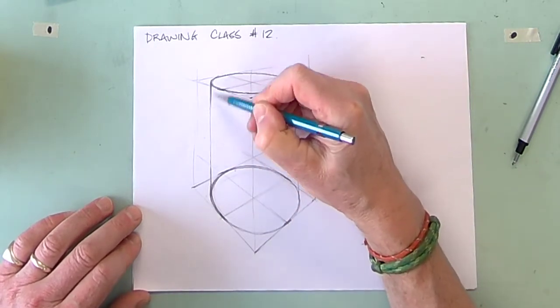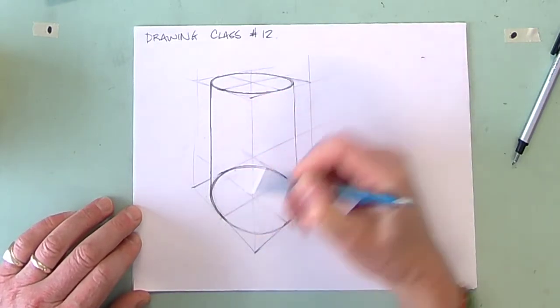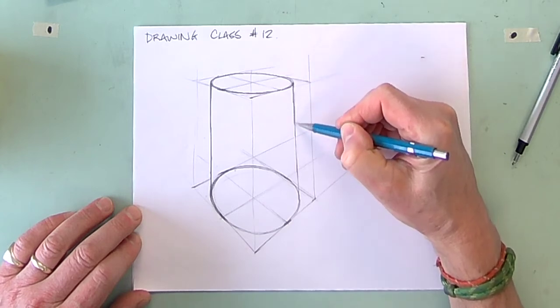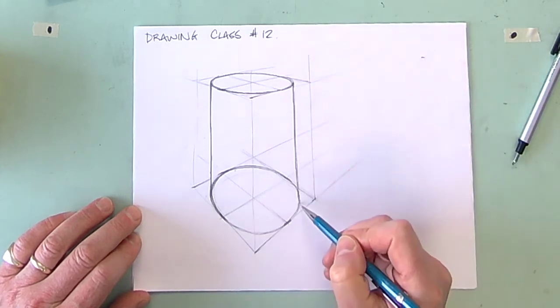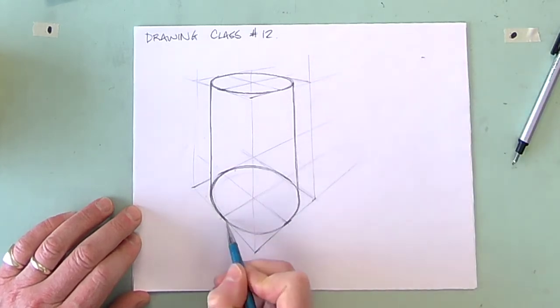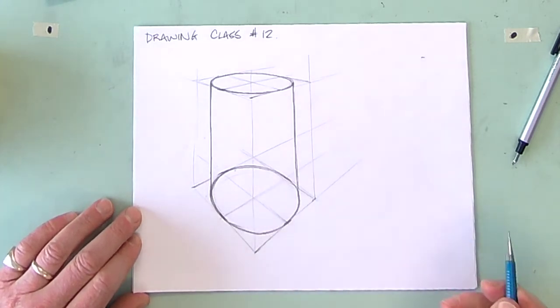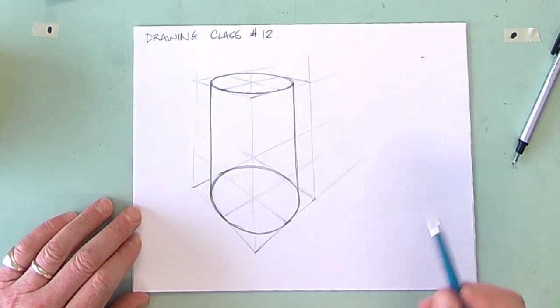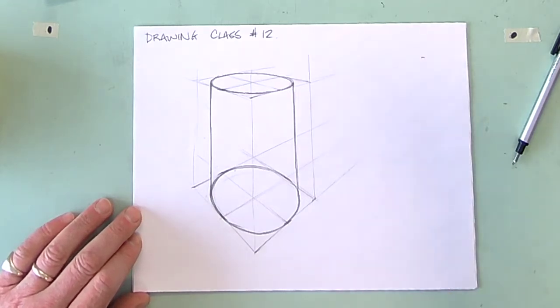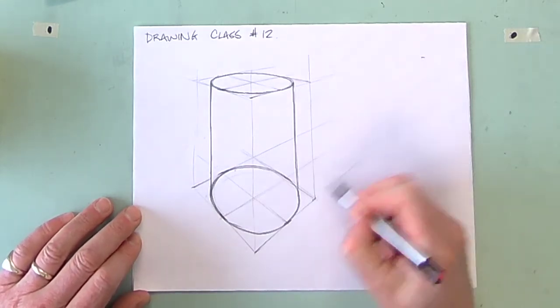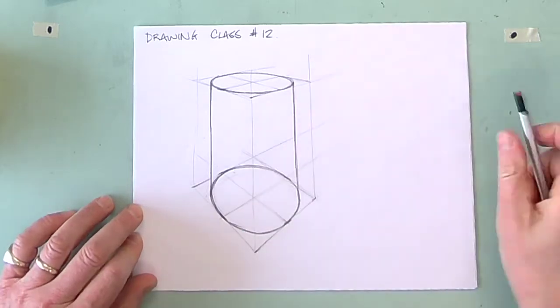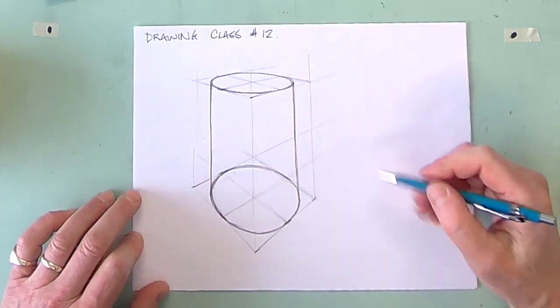So for today's class, what I want you to do is one tube like this, where we get into that smooth transitionary curve. You don't need to shade it because we're coming on to that later. But that's tube number one. The system does not change if we do a tube on its side.